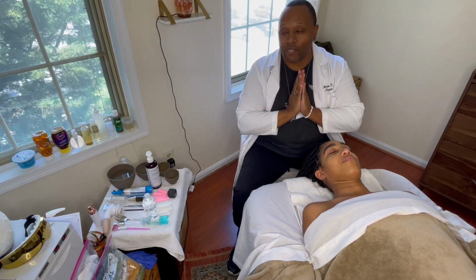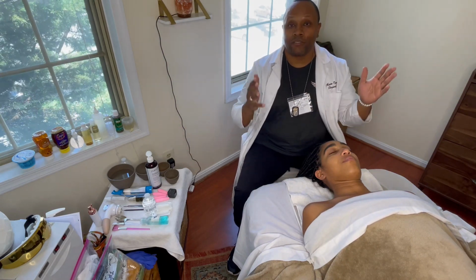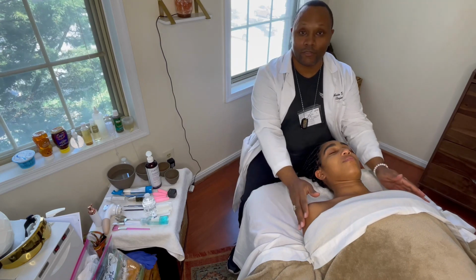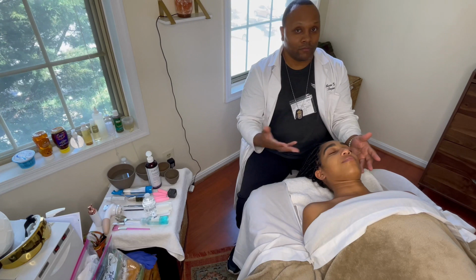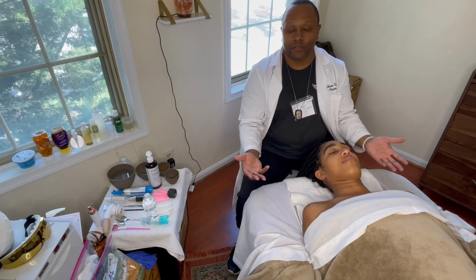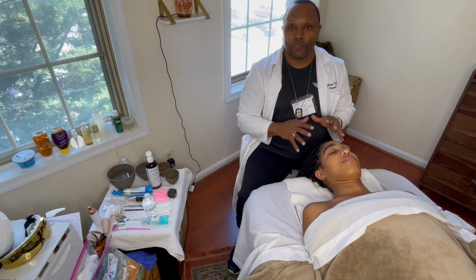This is the mask class. I took off my mask because, yes, we were doing good. Our client is doing good. She doesn't have a mask because how are we going to do a mask class without removing a mask? The first mask we're going to go into is pretty much prepping.